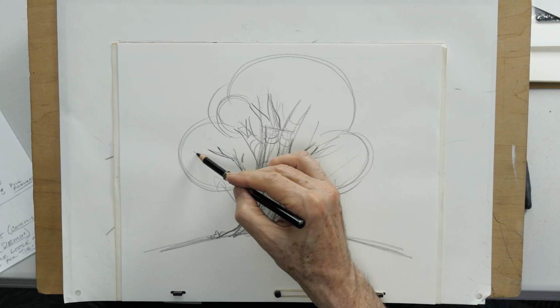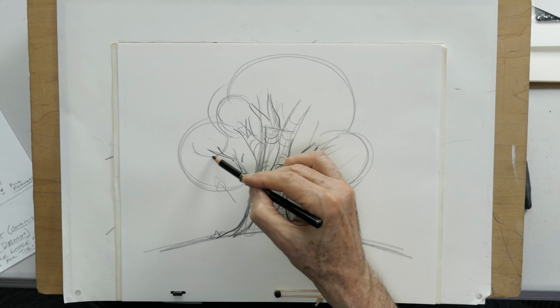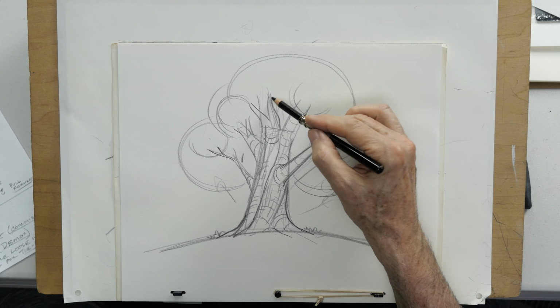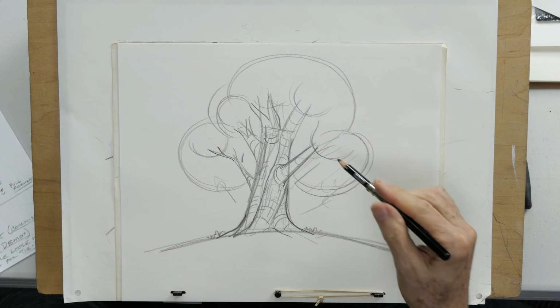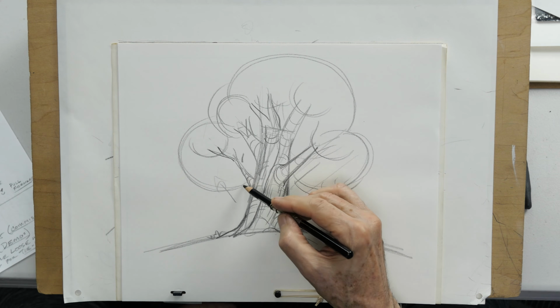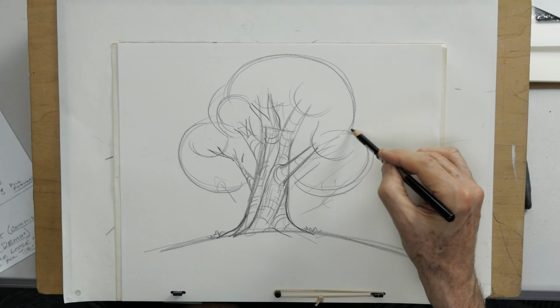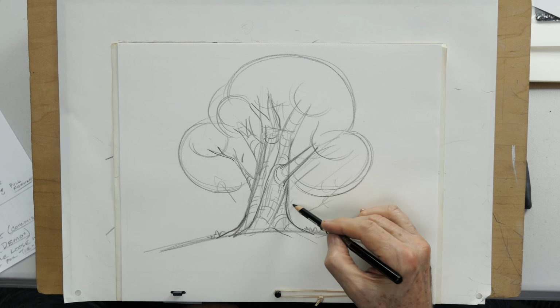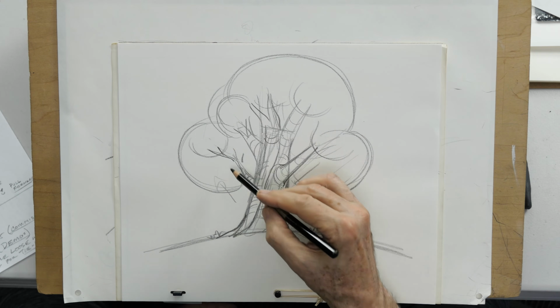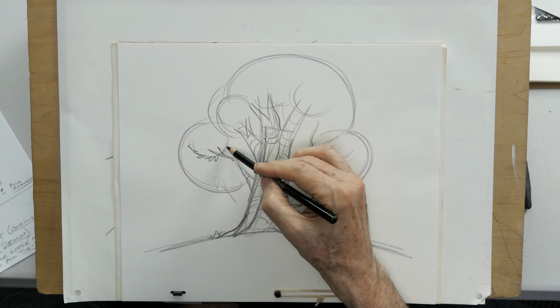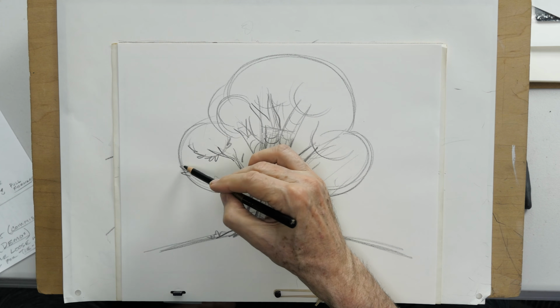Now, these forms, I will put extra forms here to kind of cover some of the limbs to give you the illusion that the foliage is coming out towards us. And once I get these larger shapes working, then I could start to concentrate on the leaf patterns, how the leaf patterns are broken up.